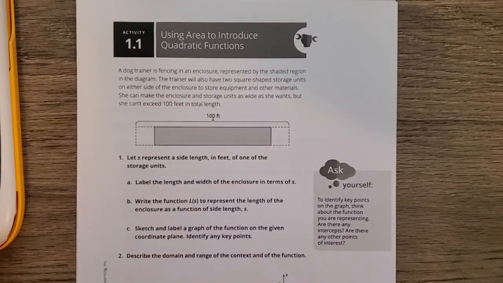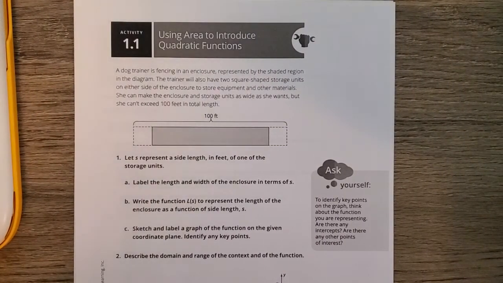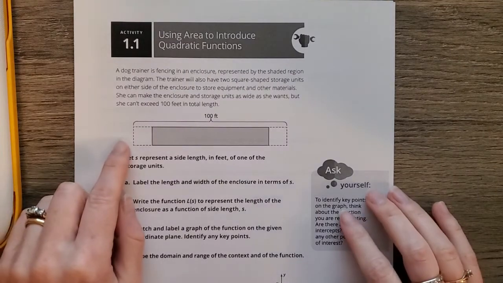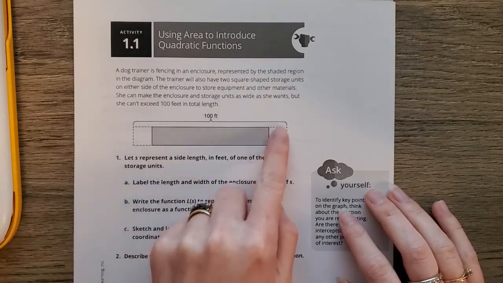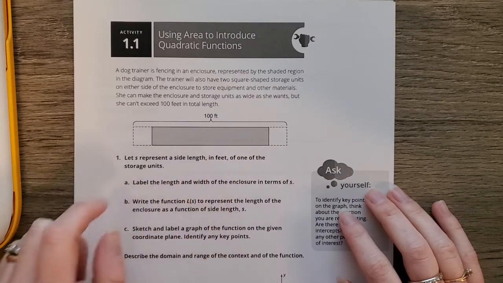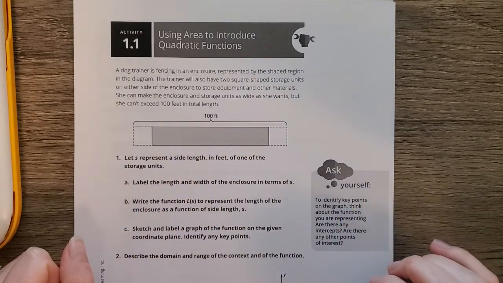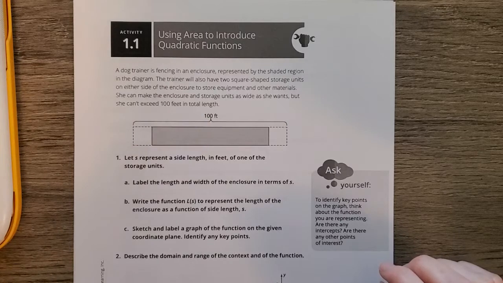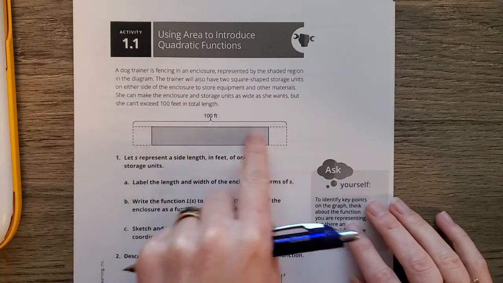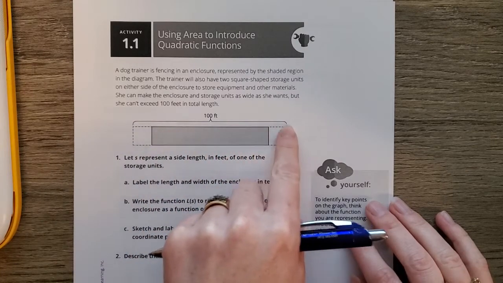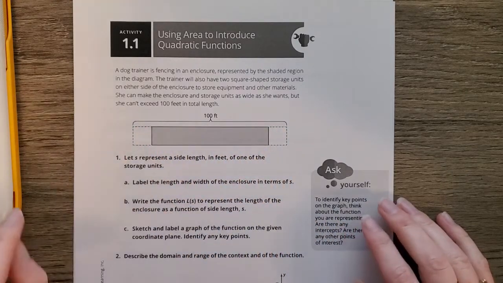Okay, so a dog trainer is fencing an enclosure represented by the shaded region in the diagram. The trainer will also have two square-shaped storage units on either side of the enclosure to store equipment and other materials. She can make the enclosure and storage unit as wide as she wants, but she cannot exceed 100 foot in total length. Okay, so that's the longest she can make the whole figure.